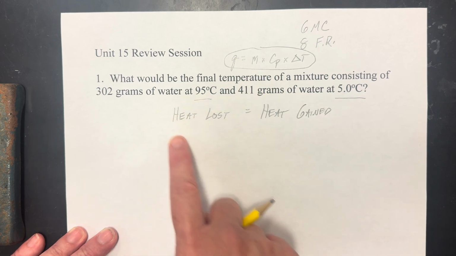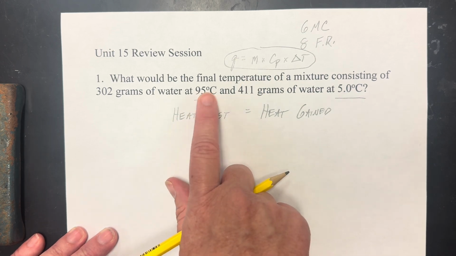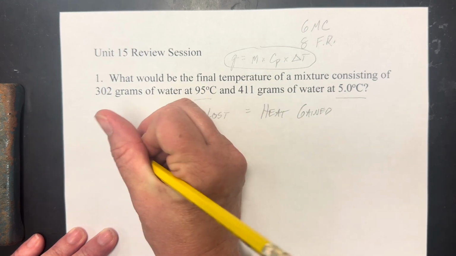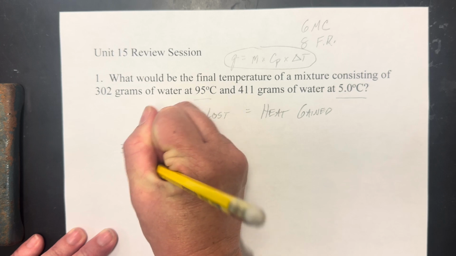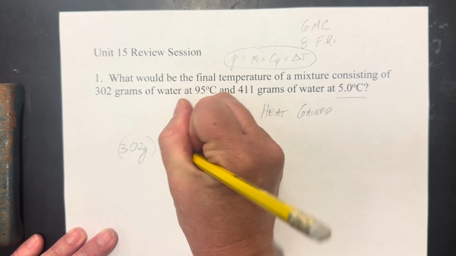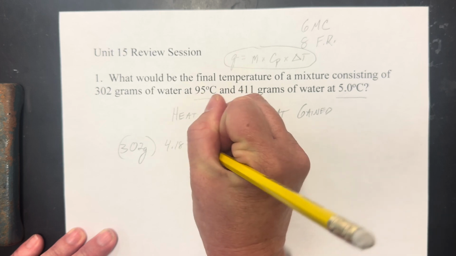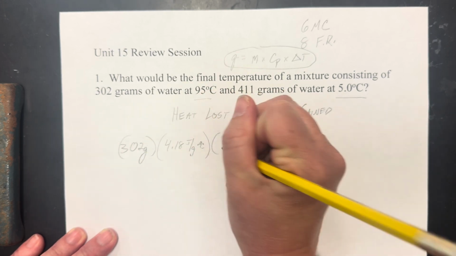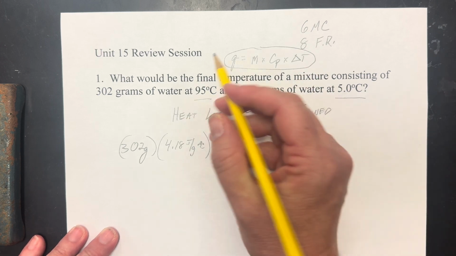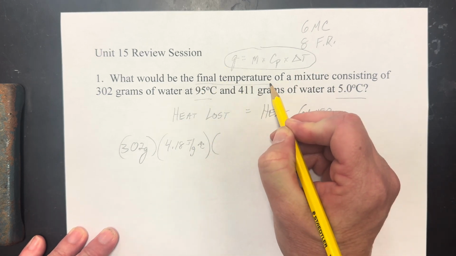First, dealing with what's losing the heat, and what's losing the heat is the water that's at 95. So you have 302 grams, that's your mass. So 302 grams of water. Your specific heat of liquid water, 4.18. All right, and then your delta T, and this is where we need to take a moment. We're looking for that final temperature.